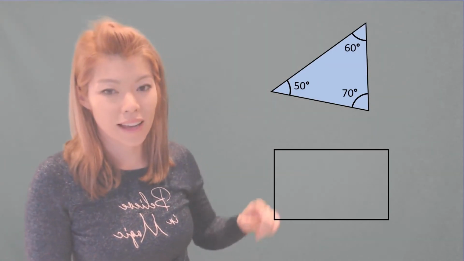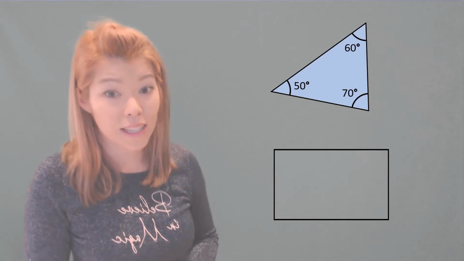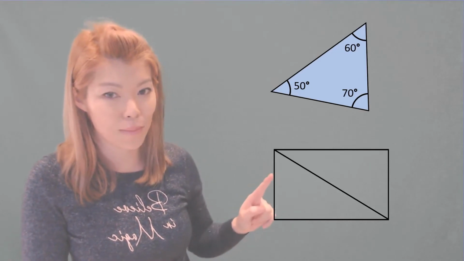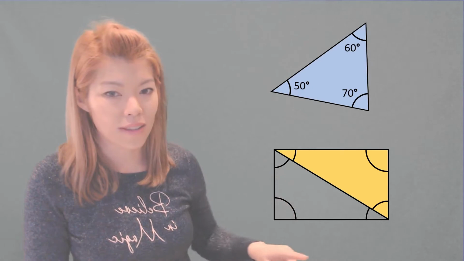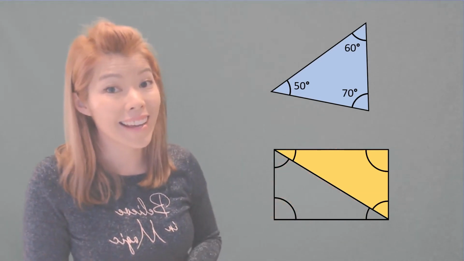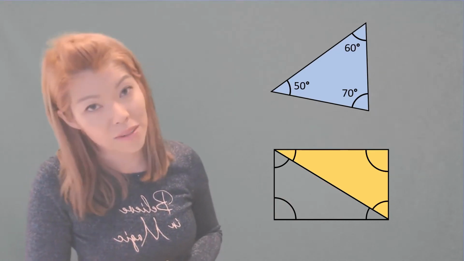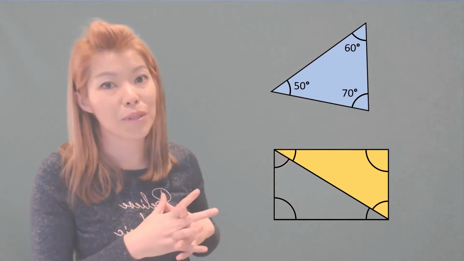What about something that has 4 sides? Well, we can split it in half and we can see that it's made out of 2 triangles. One side adds up to be 180 and the other one adds up to 180. We can say that it adds up to 360 degrees because we can just add them together.